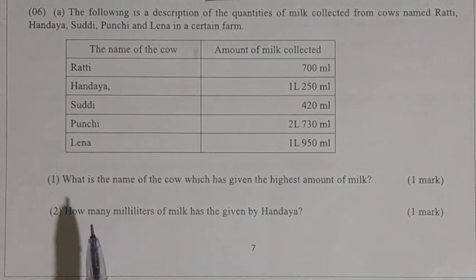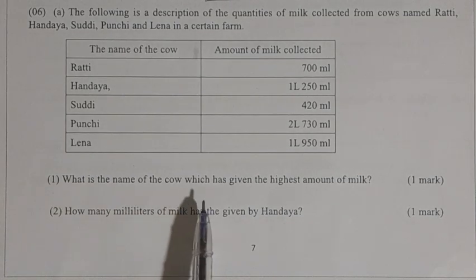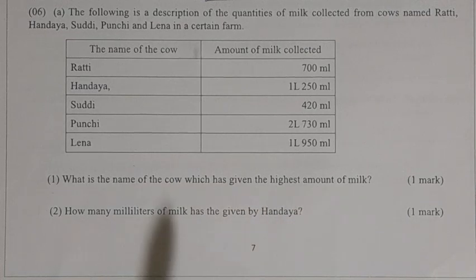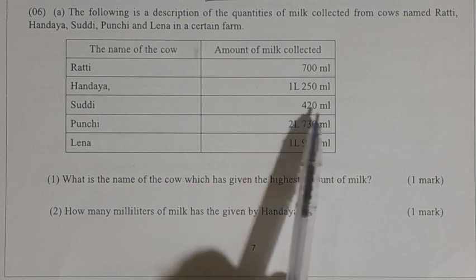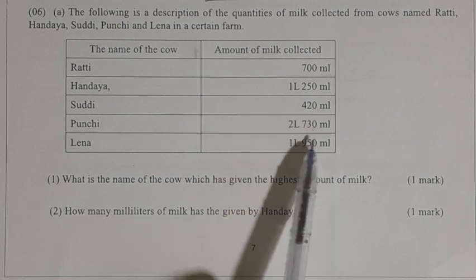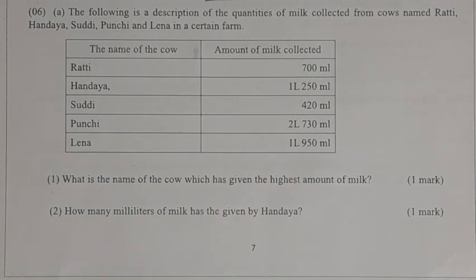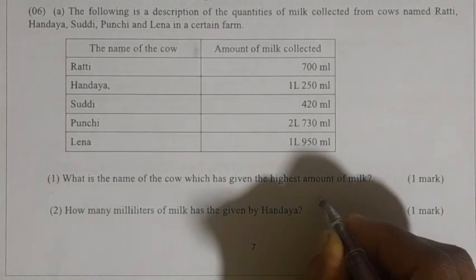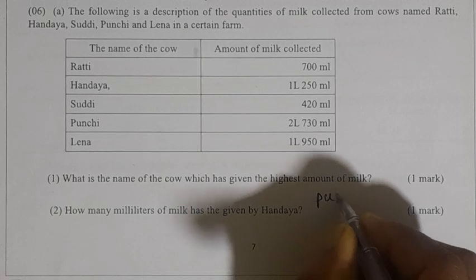First one, what is the name of the cow which has given the highest amount of milk? We can see it by using the information given in the table. So this is the largest amount, 2 liters 730 milliliters. That belongs to Punchi. So you have to write the name here, Punchi.